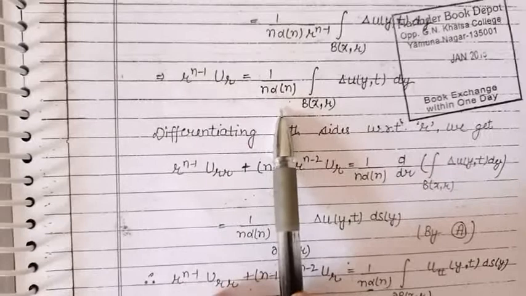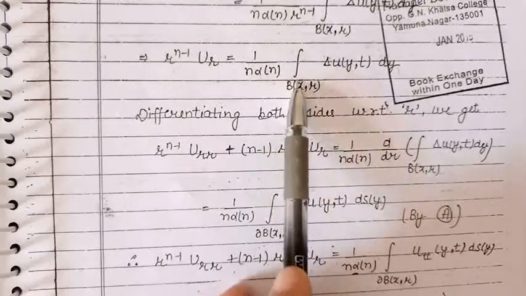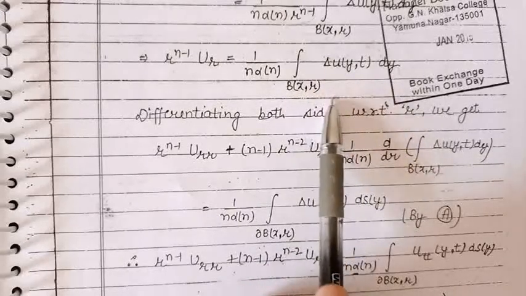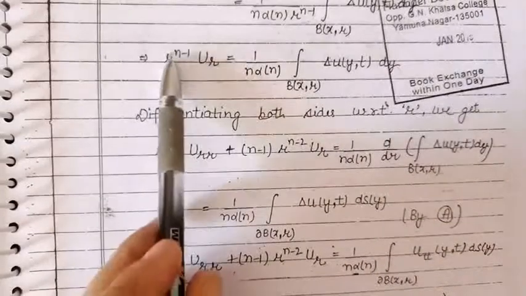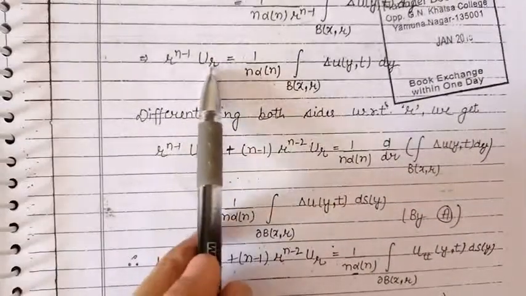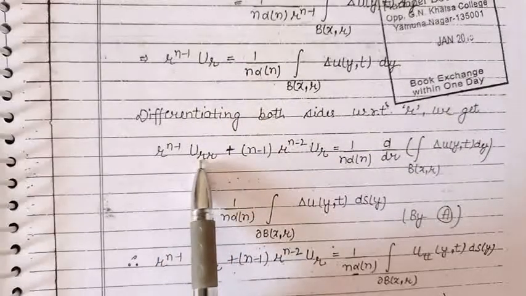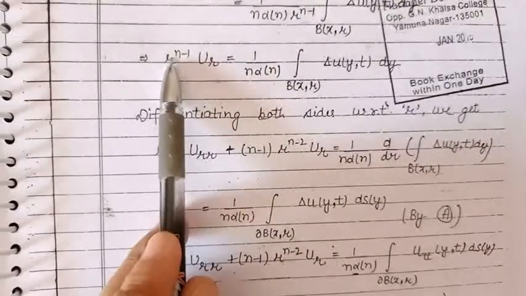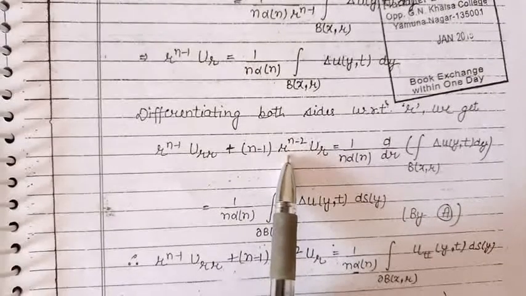On the right side we have 1 upon n alpha n integral of Laplacian of u over the ball with center x, radius r. Now let us differentiate both sides with respect to r. So here by using product rule, first function as it is, derivative of this function with respect to r, that will become ∂²u/∂r², plus this function as it is, derivative of this term, that will be n minus 1 into r to the power n minus 2.